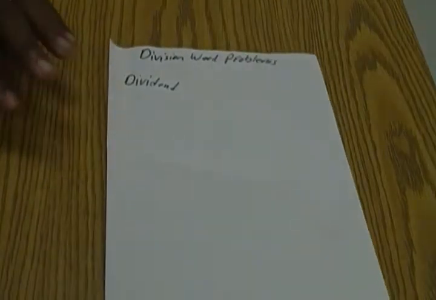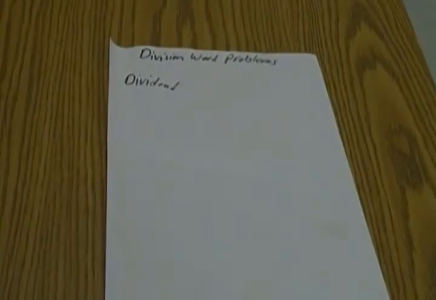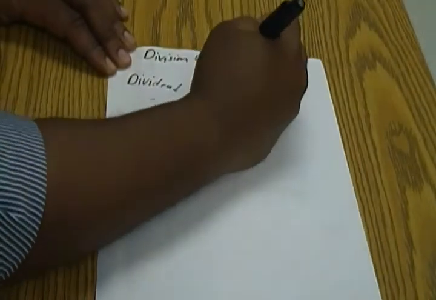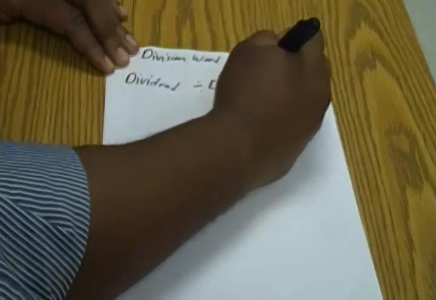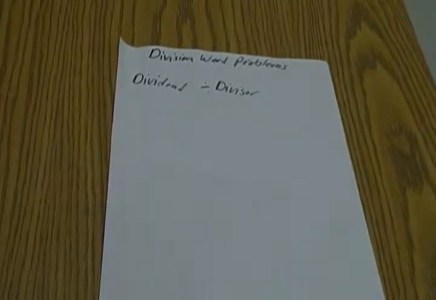Your dividend is what's being divided. It's what's being split up. It might be cake. It might be an amount of juice. It might be this, that, or the third. That's what's being split up. Your dividend, your divisor, it's what's doing the dividing. It's what it's being split up by. So what is our dividend being split up into?